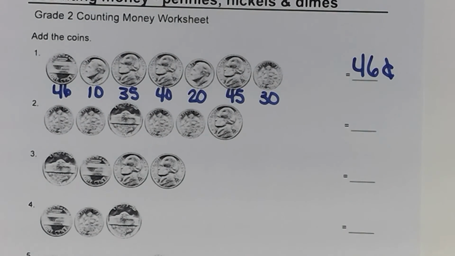We want to make sure that the students are working through their identification. So how do we know that this is a nickel? How do we know that this is a dime? How are the 2 coins alike? How are the 2 coins different? Those are just questions that we can continue to work on, all of those TEKS, as they're practicing.